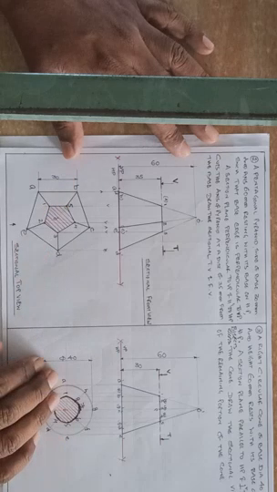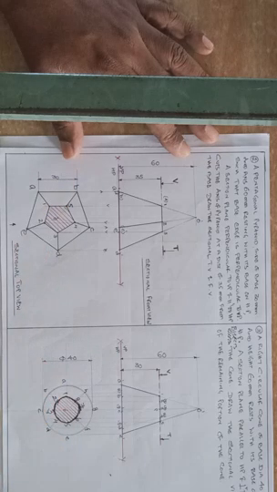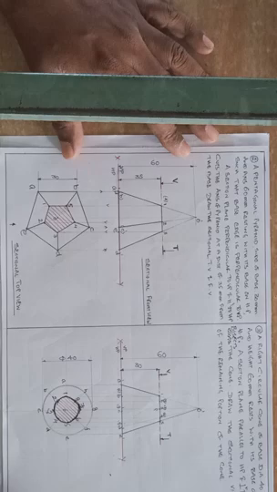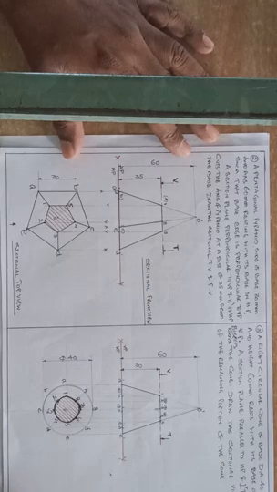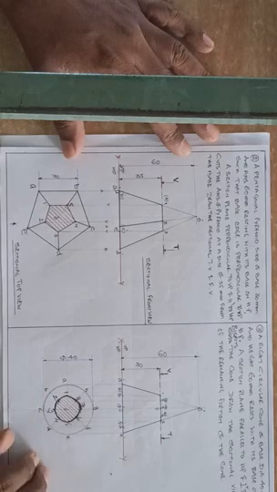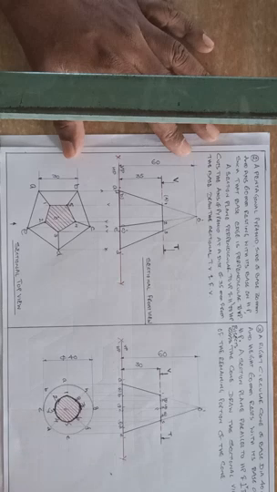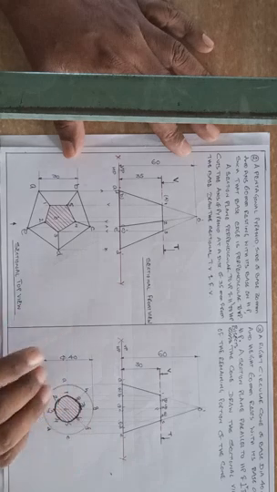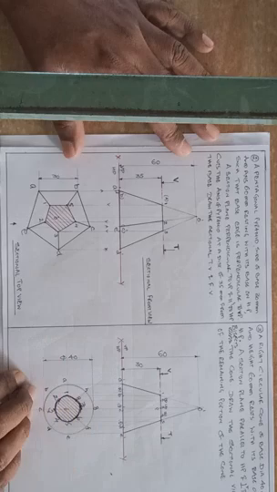Then a section plane perpendicular to VP and parallel to HP cuts the axis of the pyramid at a distance of 35 mm from the base. Sometimes it is from the top, from the base, from the midpoint, so that will change. Draw the sectional top view and front view. This is the problem. So the object is a pentagonal pyramid, side is 30 mm.